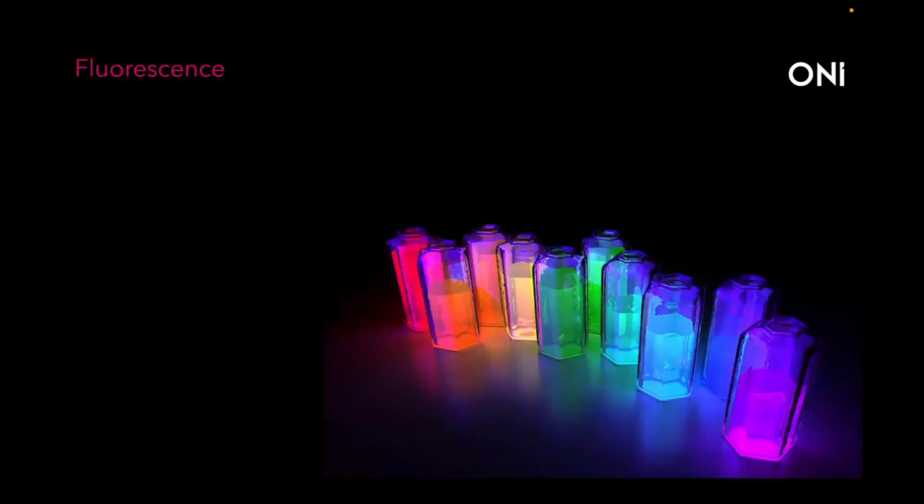It's essentially a way of using the unique photophysics of certain molecules to enhance contrast. The way that fluorescence works is that you have your fluorophore. Typically these can be fluorescent proteins, but they can also be organic fluorophores such as this, which tend to be the brightest and most stable.